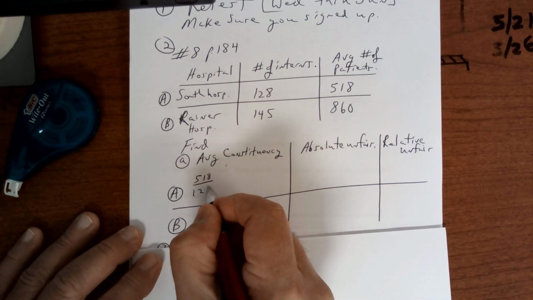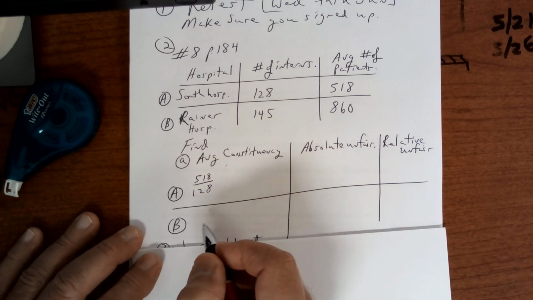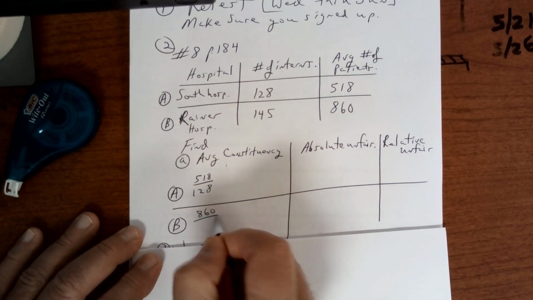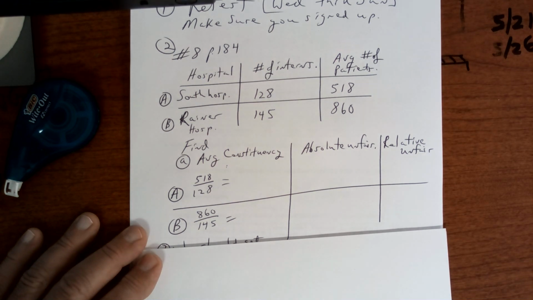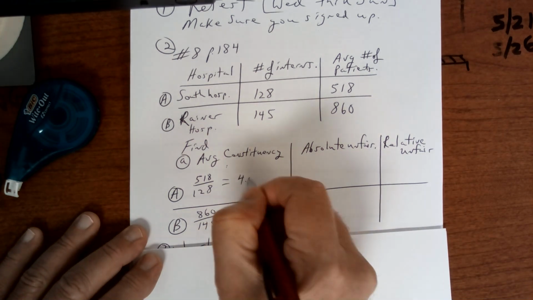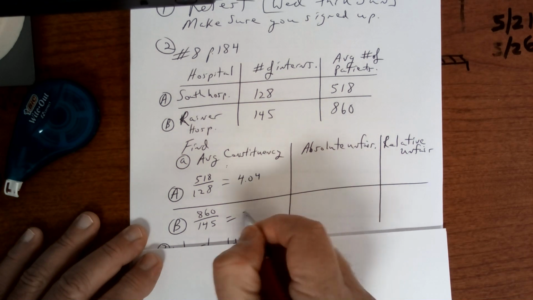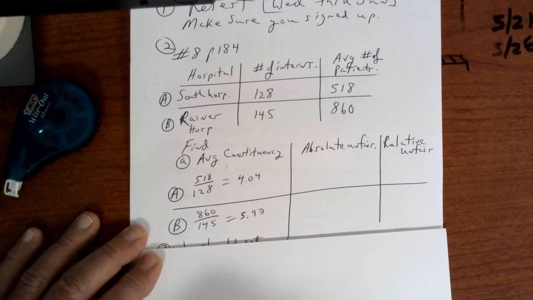In this case, 128. On this one, you're going to take 860 divided by 145. When you do that, you get an average consistency of 4.04. In this one, you get 5.93. Make sure you have your calculators out.